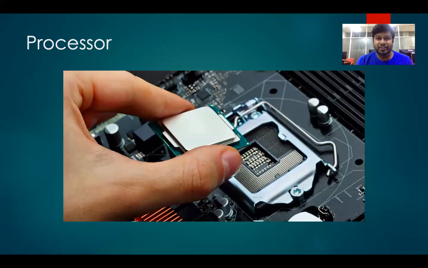It can remember the things. But the processor can process the things. So a computer needs both: to memorize, and to process. For the processing purpose, it uses the processor.